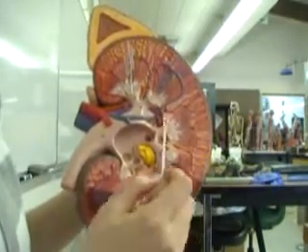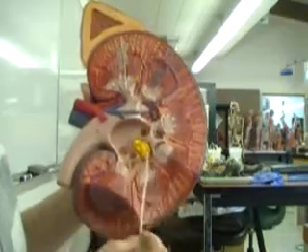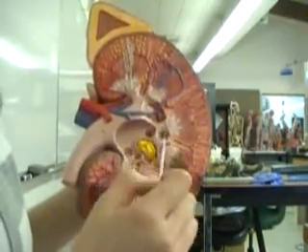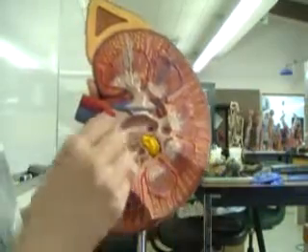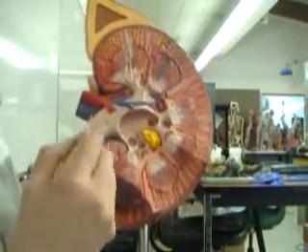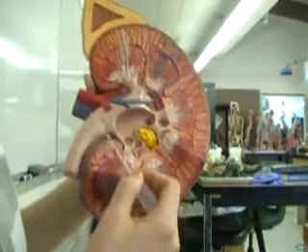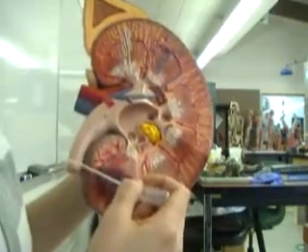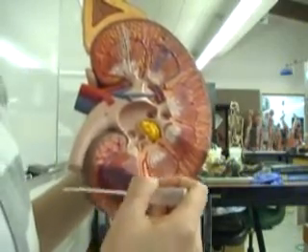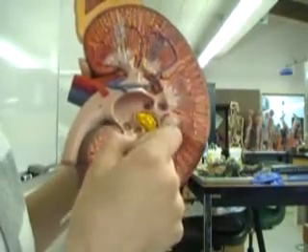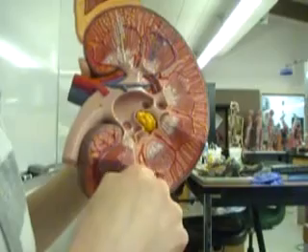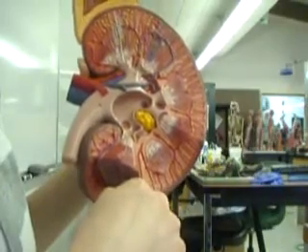These structures here are the minor calyces. Each of these is called the minor calyx, then the major calyx, and then it goes into this area which is called the renal pelvis, and the substance to be excreted goes through the ureter and ultimately into the bladder, and they get excreted through the urethra.